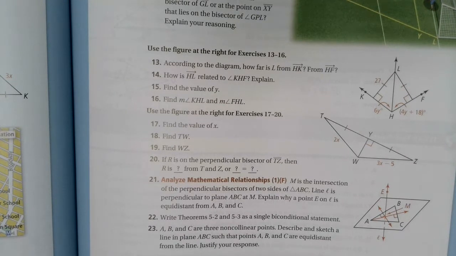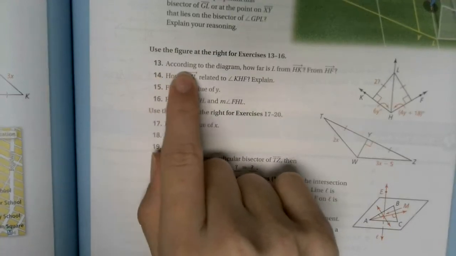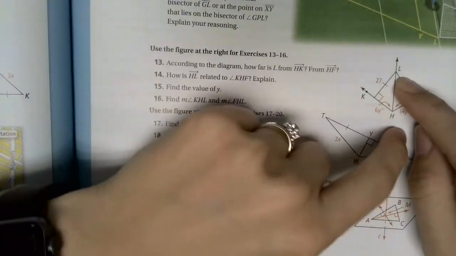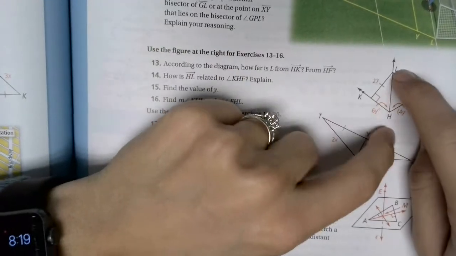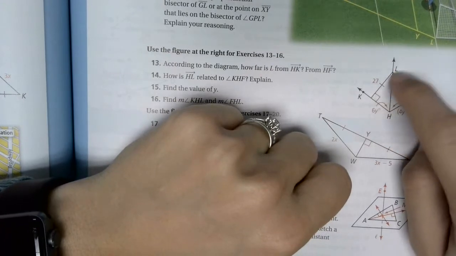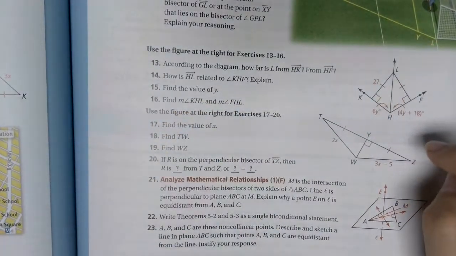Just know, I always get asked this question. According to the diagram, how far is L from HK? Well, that's how far L is from HK, that line right there. It gives it to us, okay?